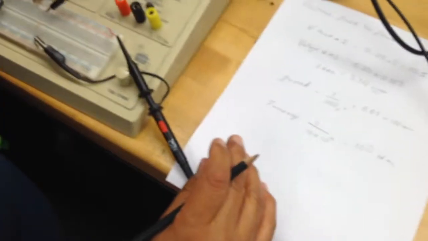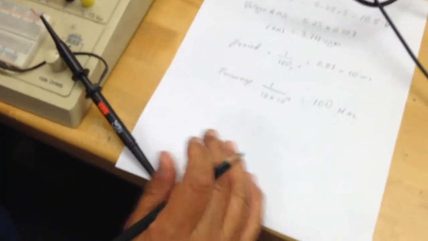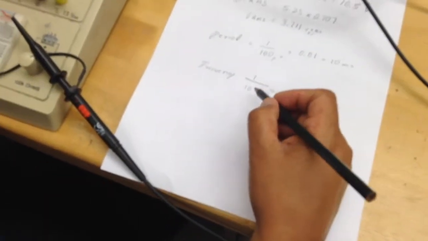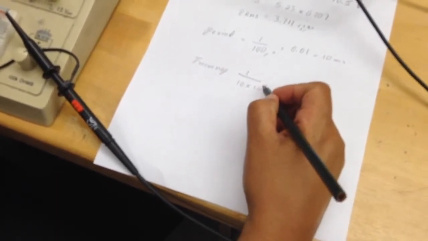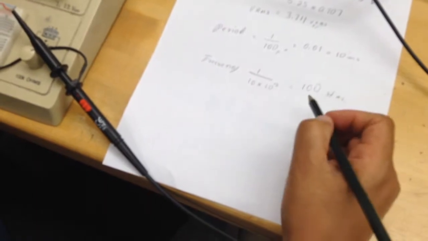It is 0.01 equals 10 milliseconds. Now for measuring frequency, it is 1 over period, which is 1 divided by 10 multiplied by 10 to the power of negative 3, which gives us 100 hertz.